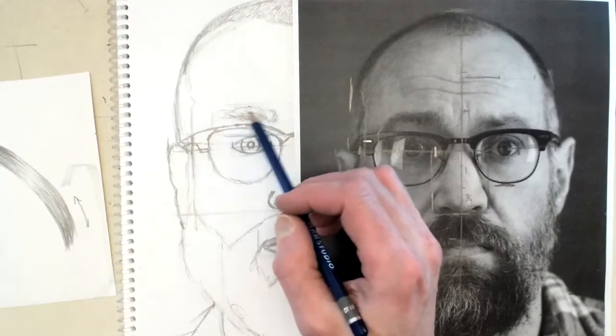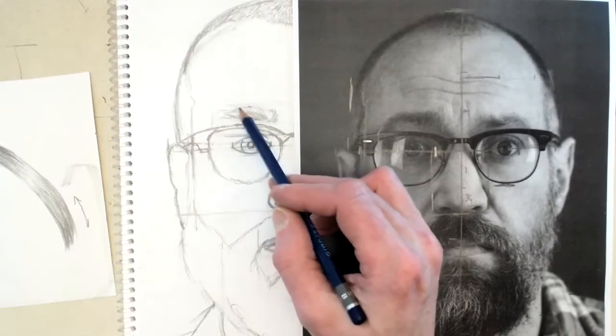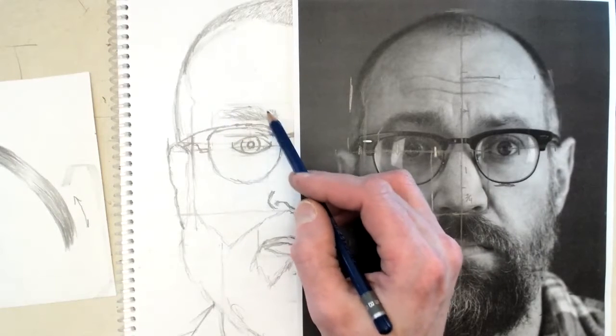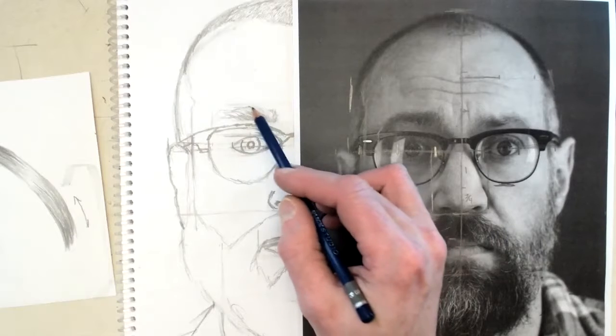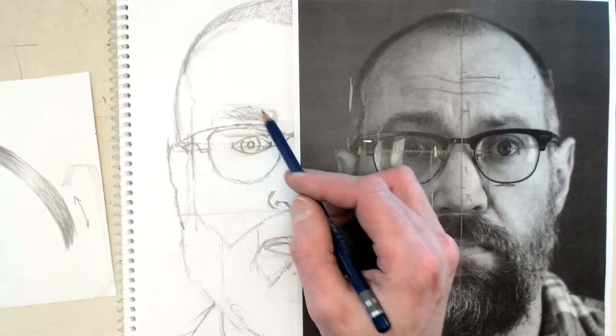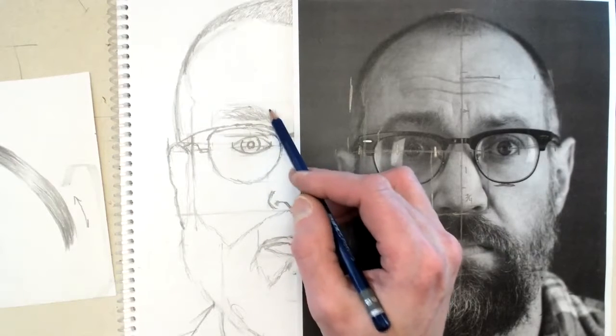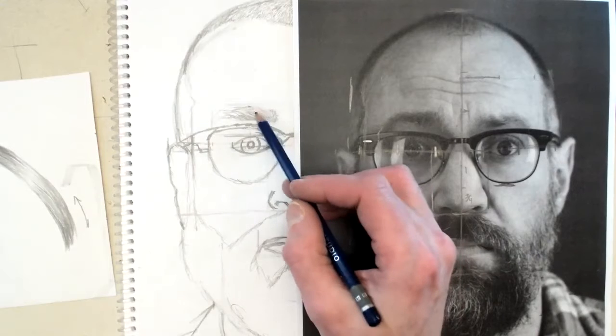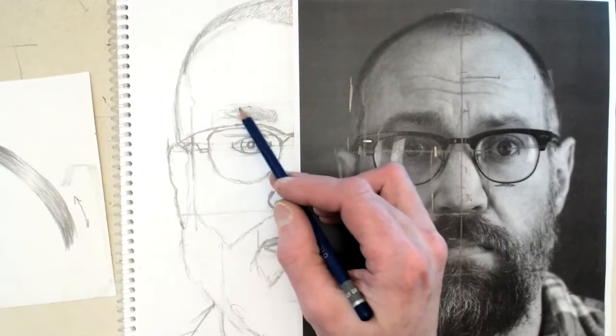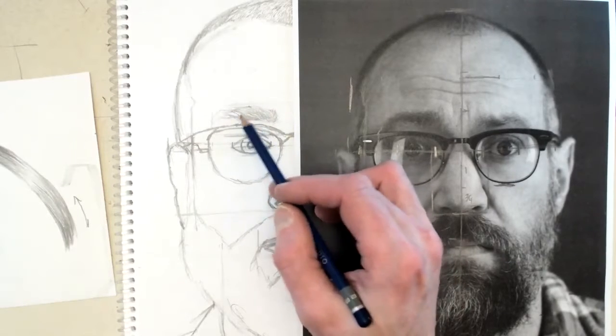And so I've worked with just a basic outline shape of my eyebrow. And you want to make sure that that outline shape essentially doesn't show up anymore, because then your eyebrows are going to look almost like they're photoshopped on.